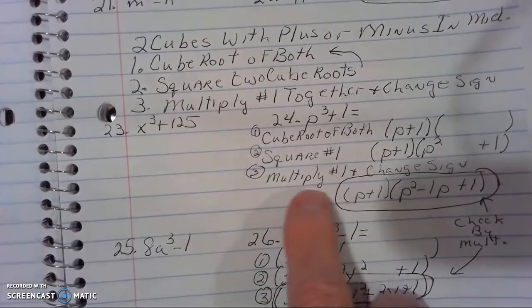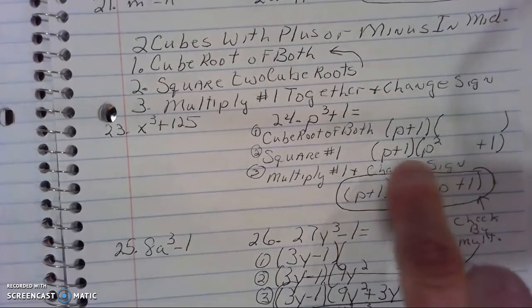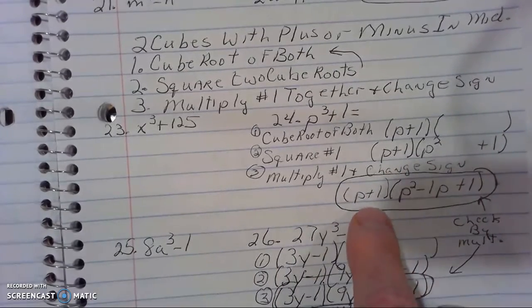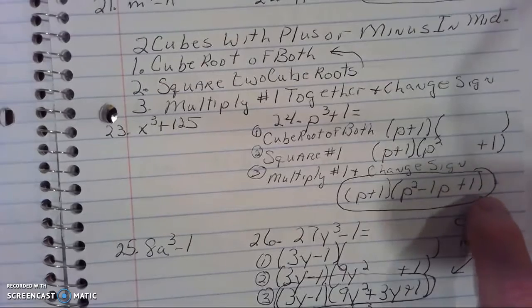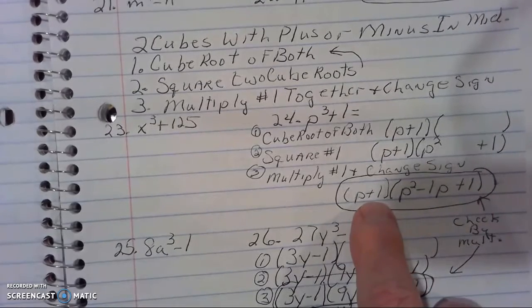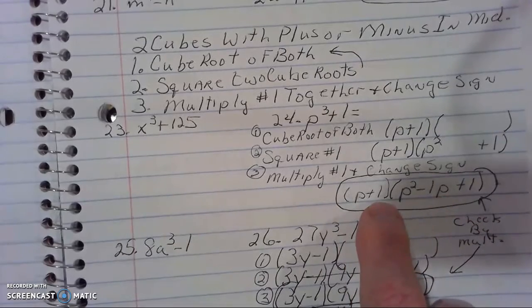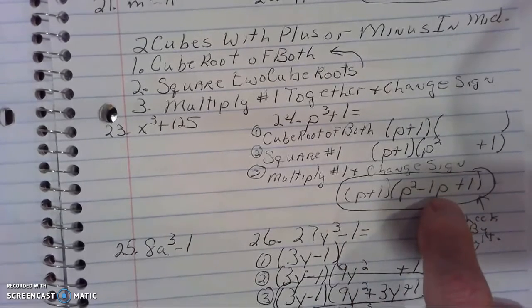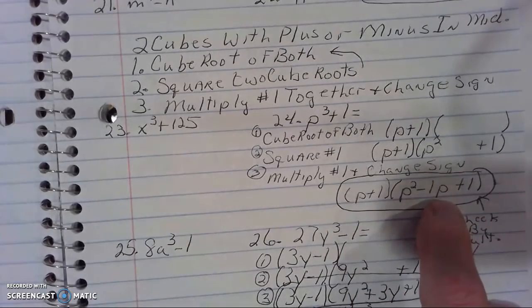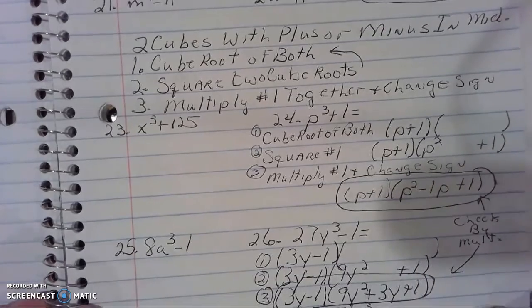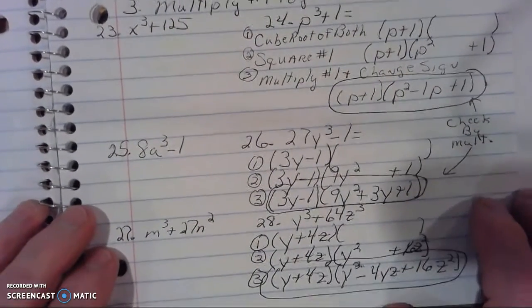And then your third step, you still have the same thing that we had up here, p plus 1, and then the p squared plus 1. What you do is multiply the first two together and change the sign. P times 1 is 1p, change the sign, negative 1p. Then if you multiply that together with the distributive property, it works.